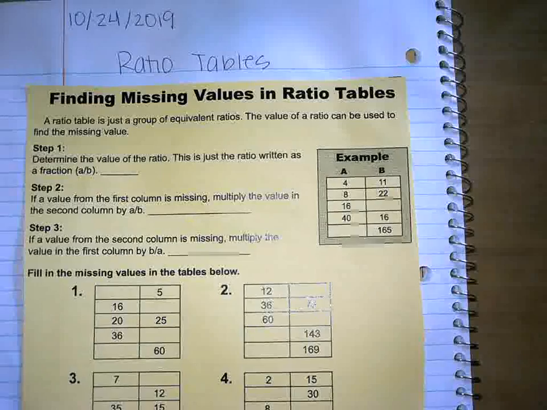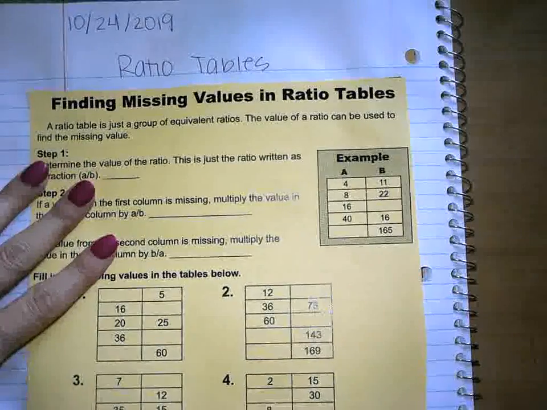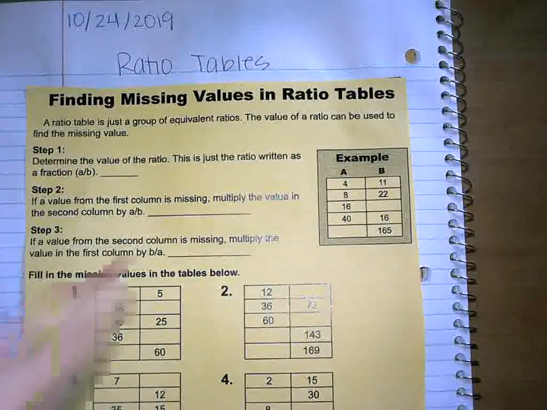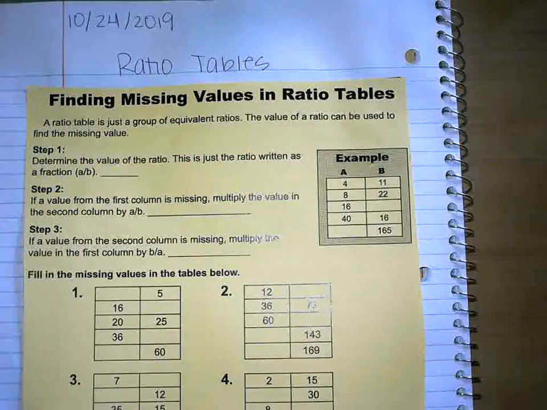So today is ratio tables. You should have already cut and glued this yellow sheet into your notebook. If you have not titled your page ratio tables, please title it ratio tables. And then make sure you date it 10/24/2019. So, here's what we do.